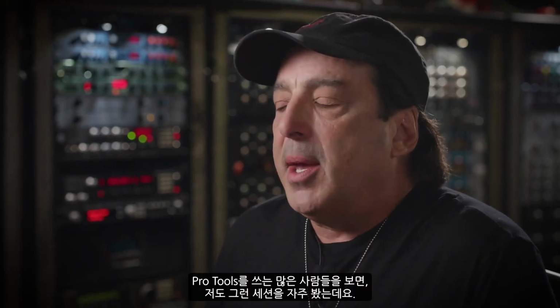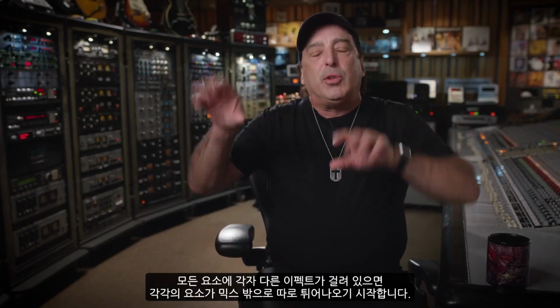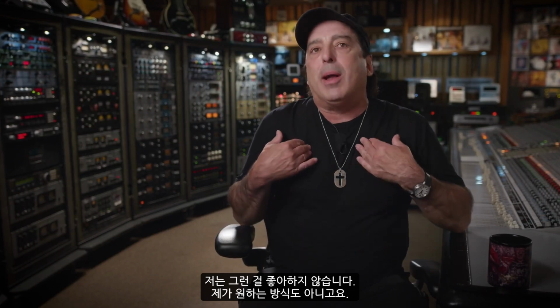Many people in Pro Tools, and I've seen this, I see sessions where everything's got its own individual reverb, okay? Which is great if you like that sound. But I feel that if you want to mix with depth, when you share your sounds through common reverbs, that commonality gives the sound of a record a blend, a landscape that actually works together. If everything has something individual on it, each one of these individual elements starts to poke out of the mix. And to me, that's not what I like. That's not what I prefer.